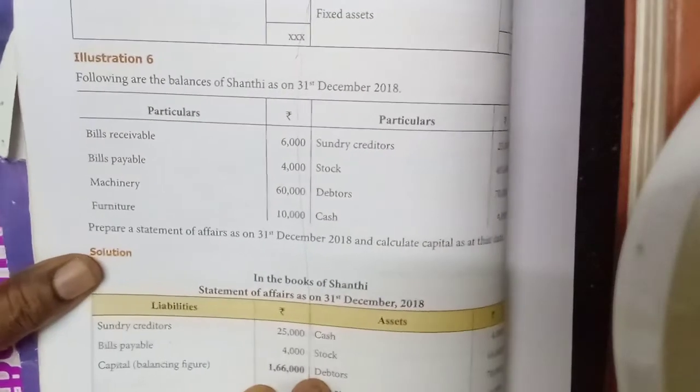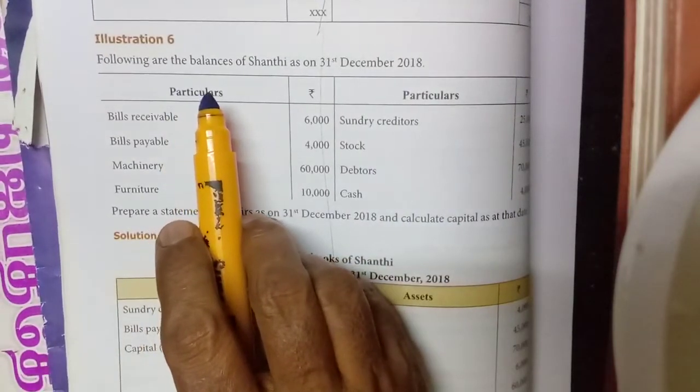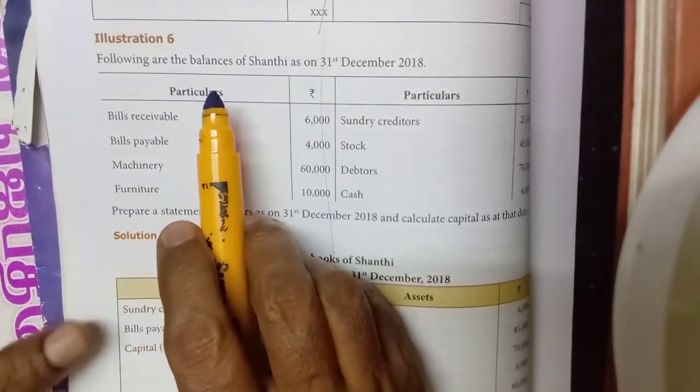Okay, now we will see the illustration, sixth one. Illustration 6. We have completed up to 5 statement of profit, then 6, 7, 8, 9. Only 4 problems we have.